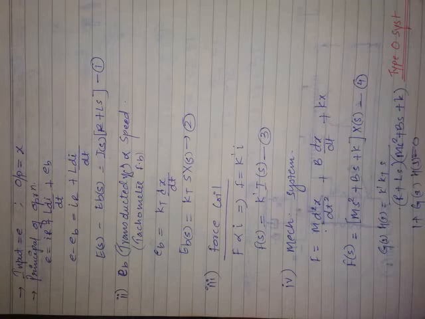This block diagram we further represent it as K by S into Js plus F, C of S, and R of S. Where what is this K value?